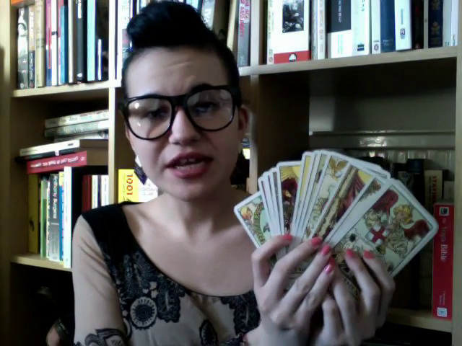Another way is think about your own journey, consider yourself as the fool, and think about the journey that you've actually taken. It may be very, very different to the one in the linear context of tarot, maybe a completely different animal.